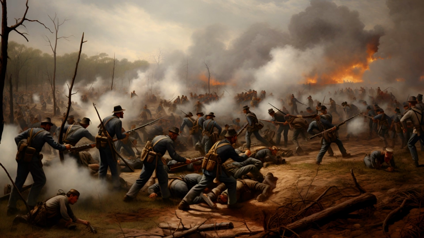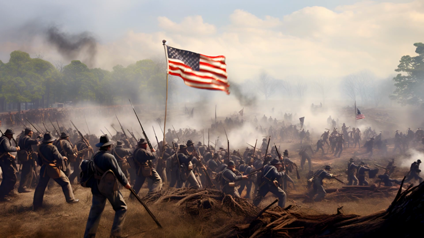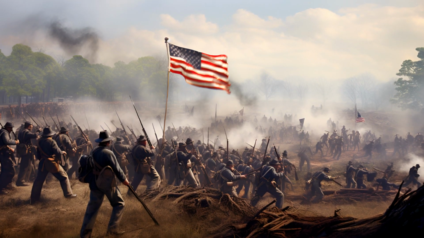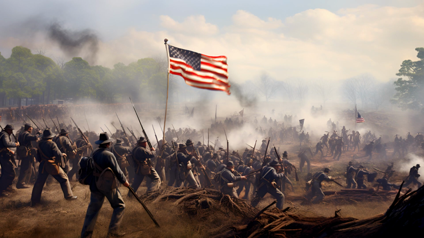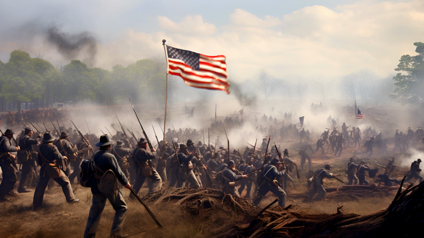His leadership culminated in his appointment as General-in-Chief of the Union Army in 1864, where he coordinated military operations and devised plans for the ultimate defeat of the Confederacy.